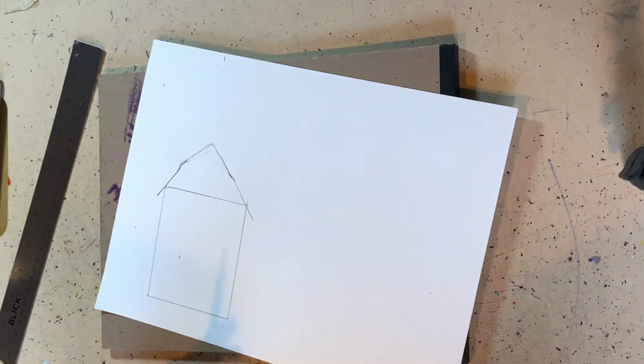Okay, so here is the front of the barn with the roof.